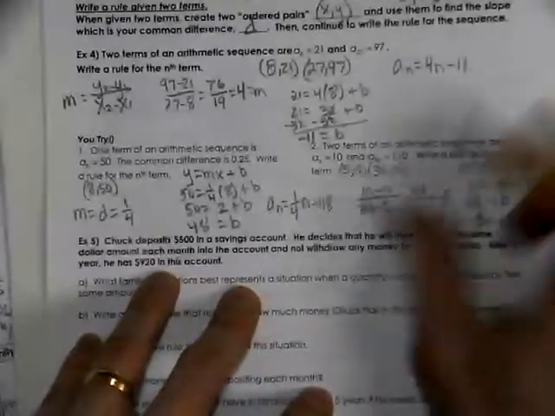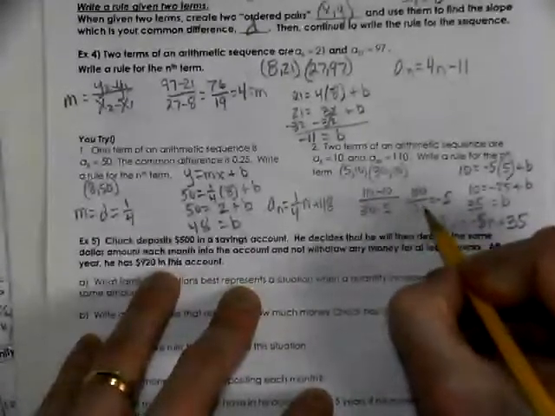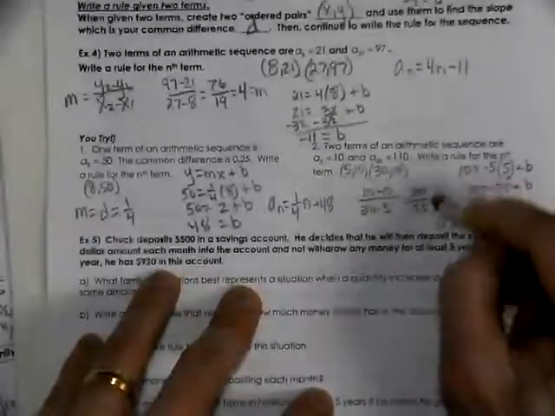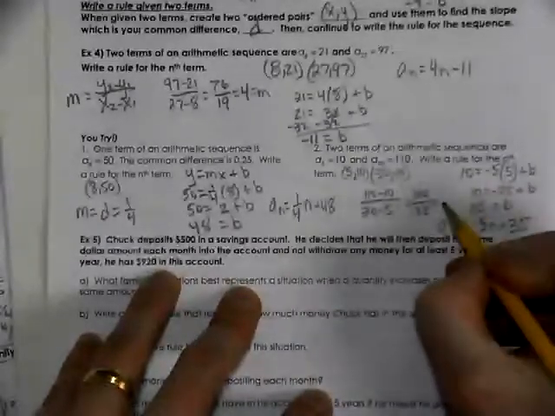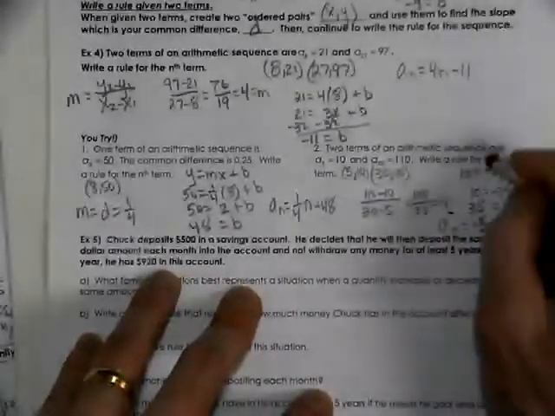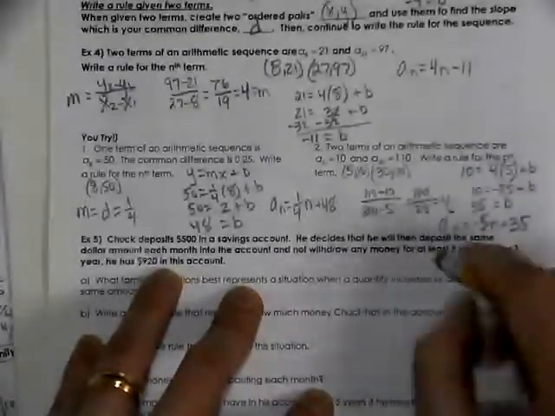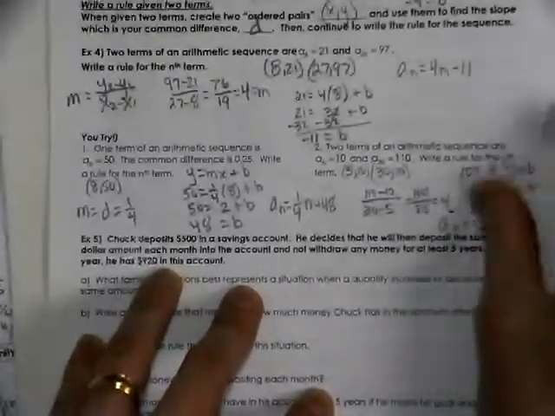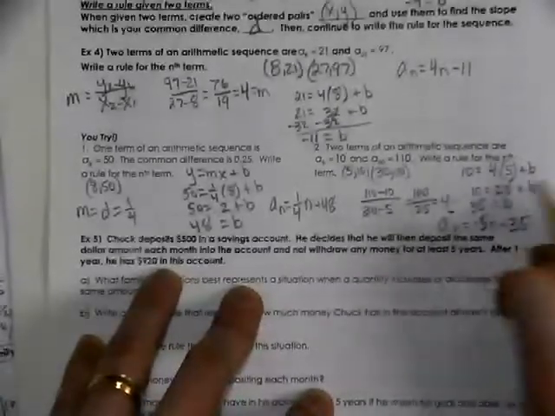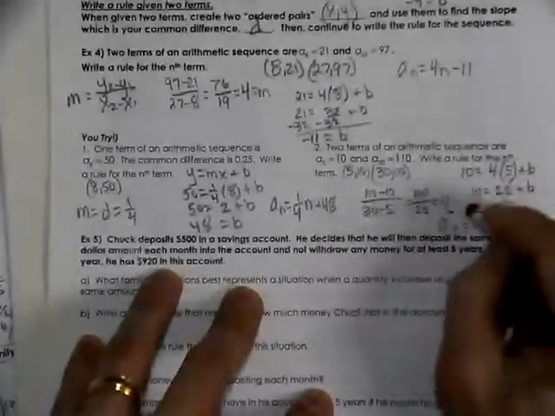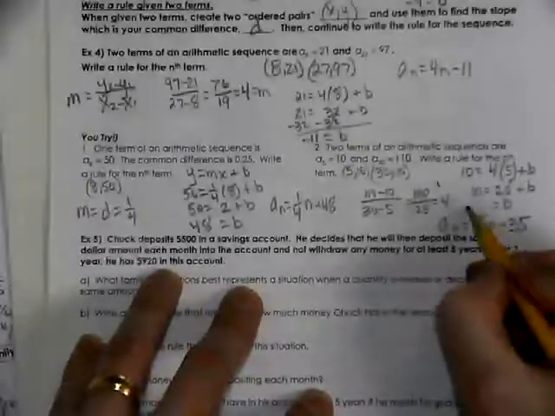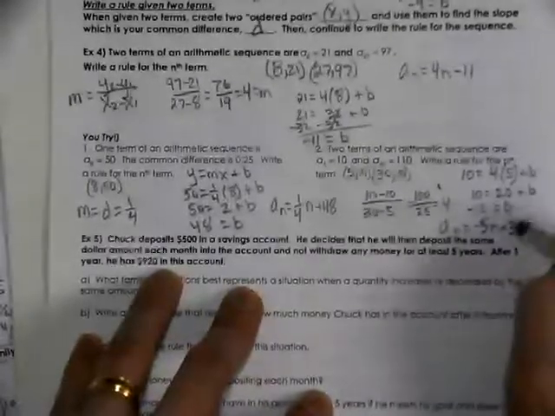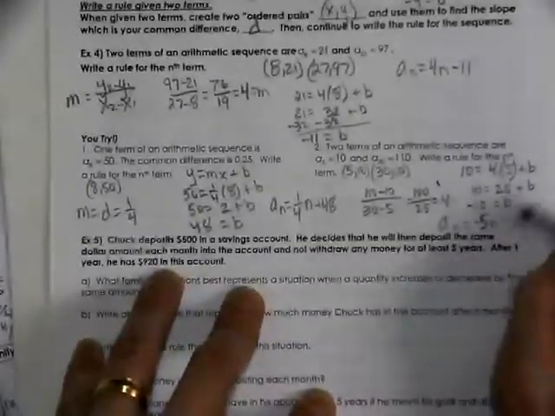So that's actually going to make this a 25, which is going to make this a positive 4. It's going to make this a positive 4, and make this a positive 20, and make this a negative 10, and make this a minus 10.